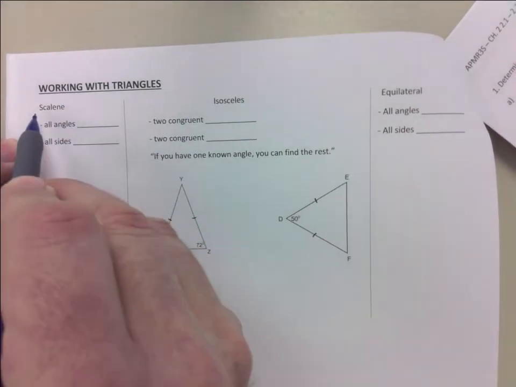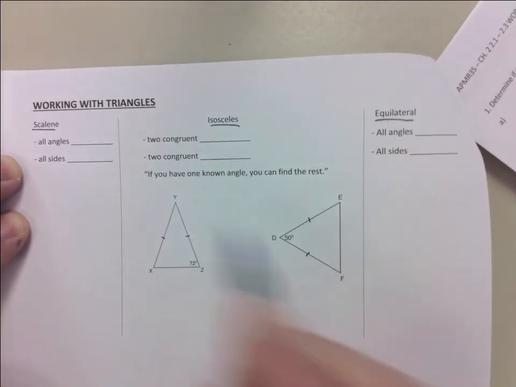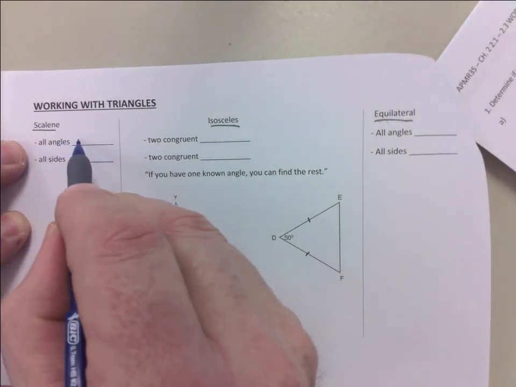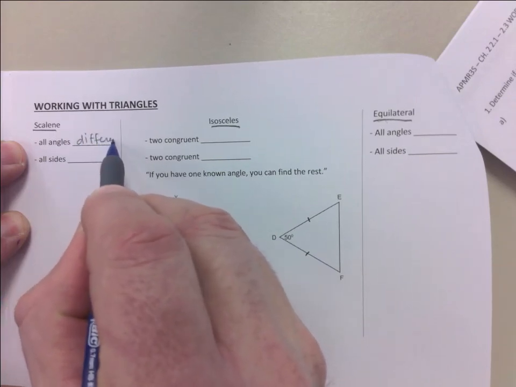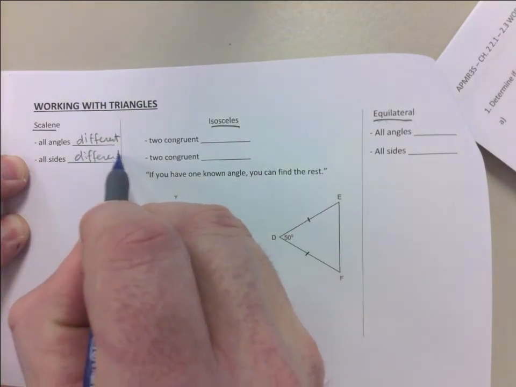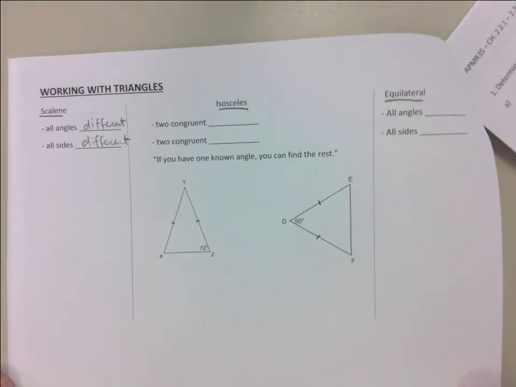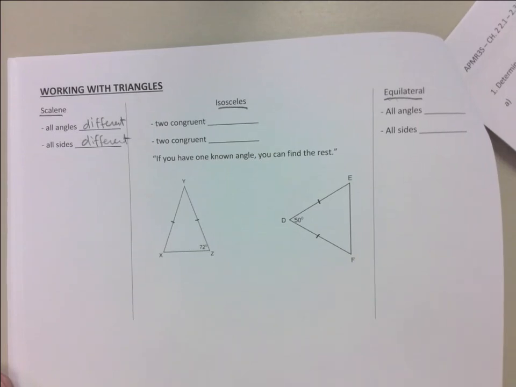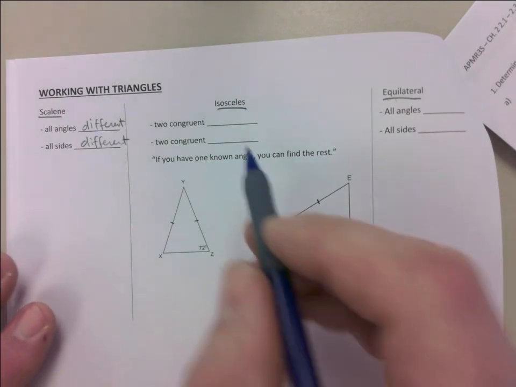So we've got three major types of triangles. Scalene: all angles are different and all sides are different as well. Scalene is just all angles will have a different measure and all side lengths will also have a different measure.